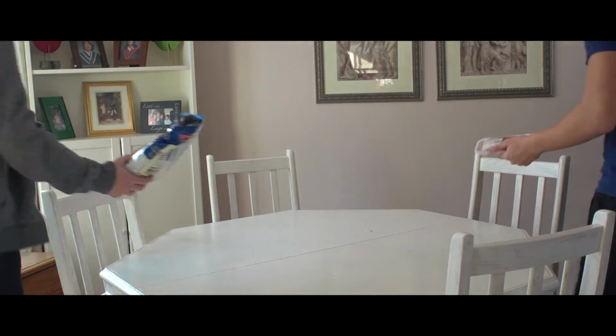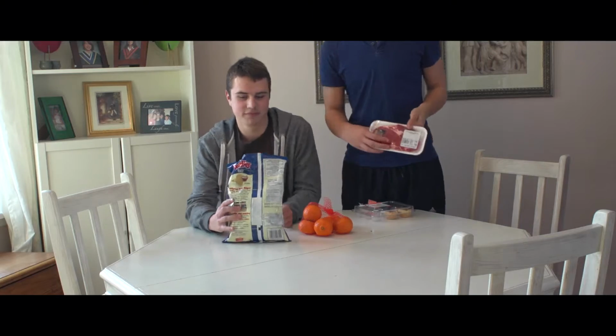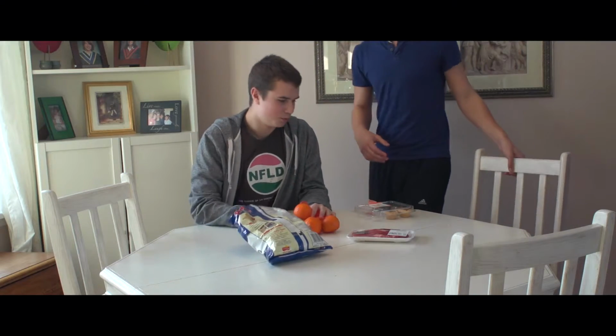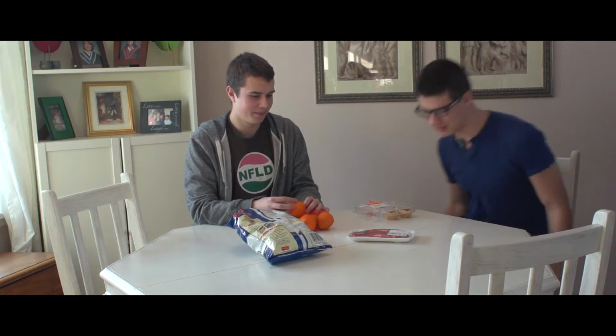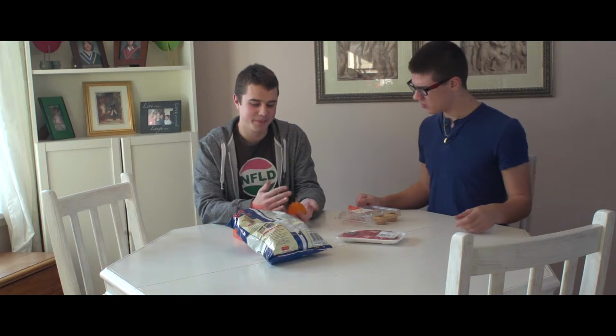I found some chips and some tangerines. I found some butter tarts and a beautiful looking steak. Do we have to heat that up? No, it's beautiful as it is. I like it blue. You know what this reminds me of? What does it remind you of?